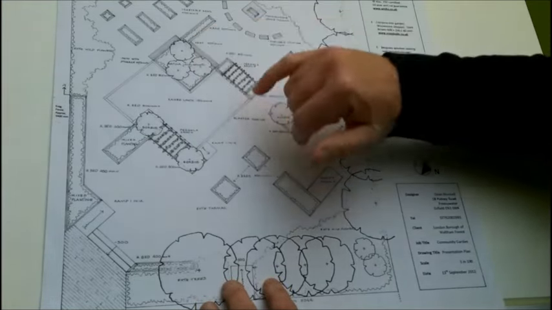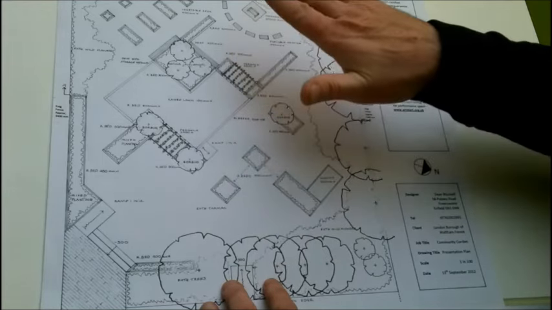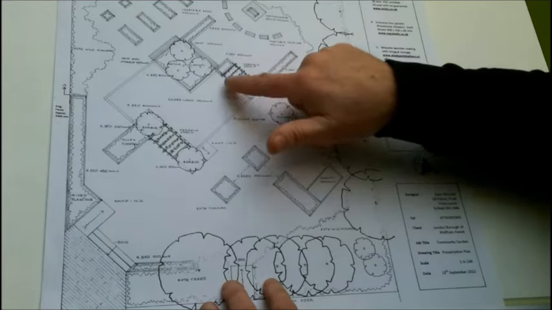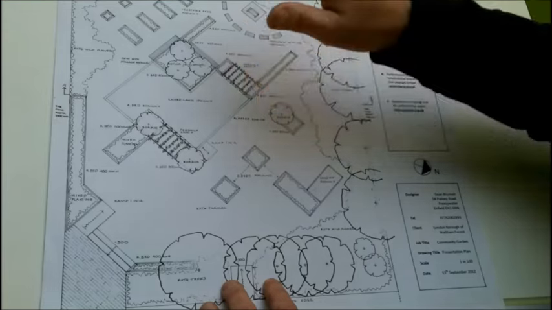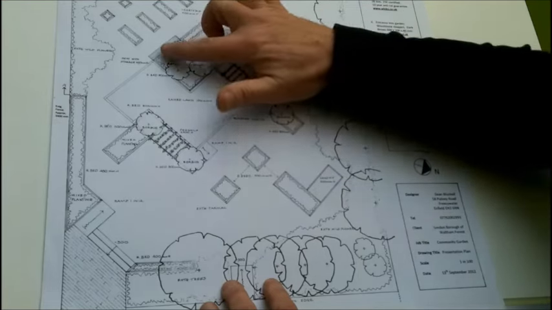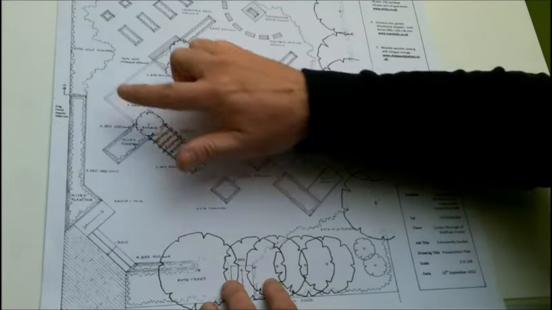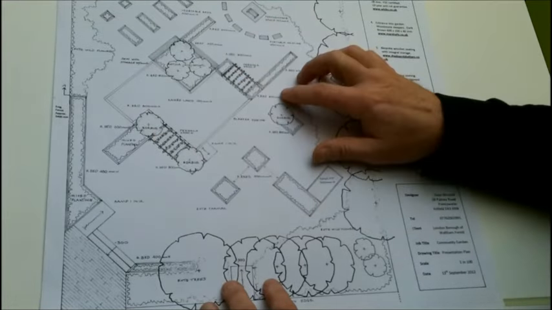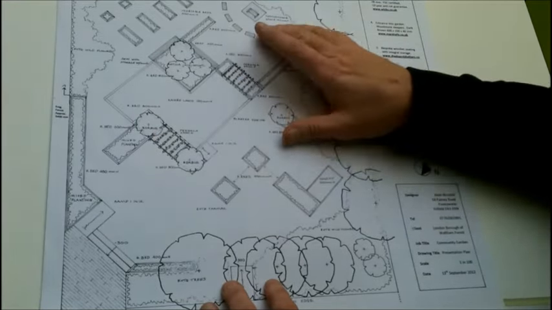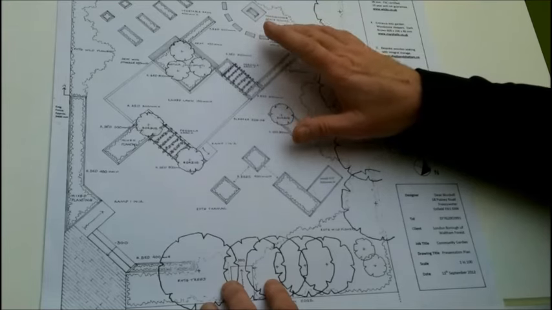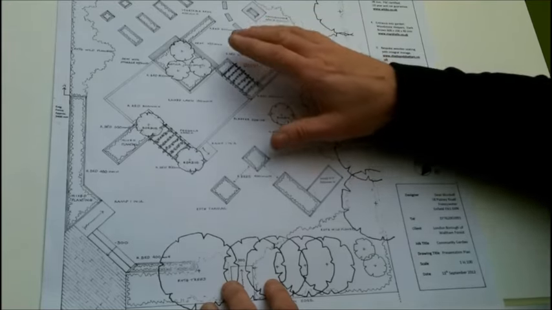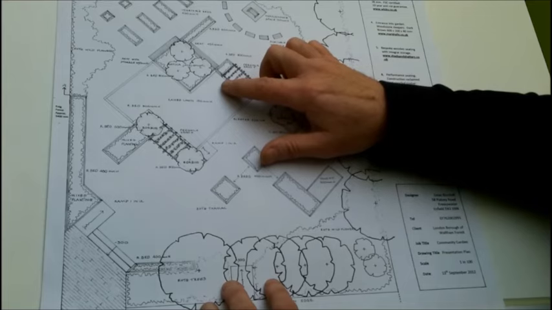You can see darkest closest to us, the lawn and the base area the farthest away, with the other pen defining the mid areas. So that's the use of hierarchy of line. Refer to the hierarchy of line handout because it really will help you when it comes to drawing up your own plans.